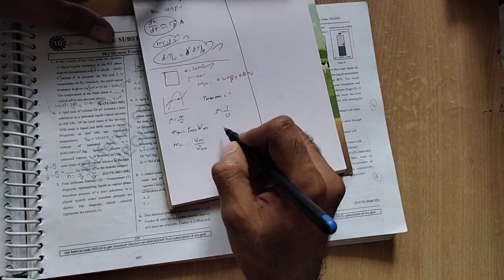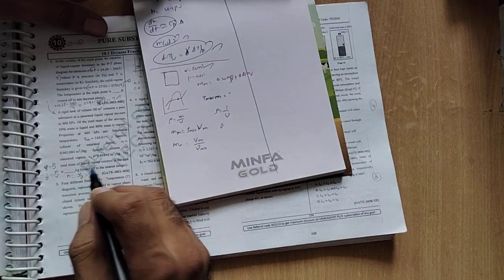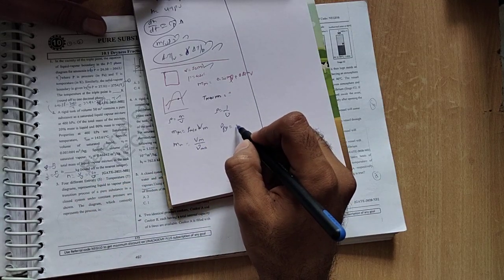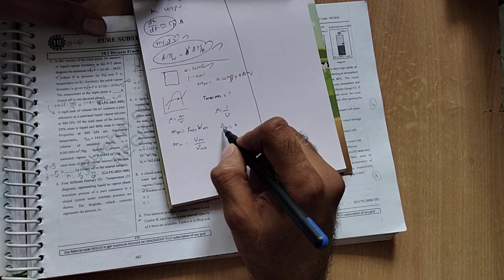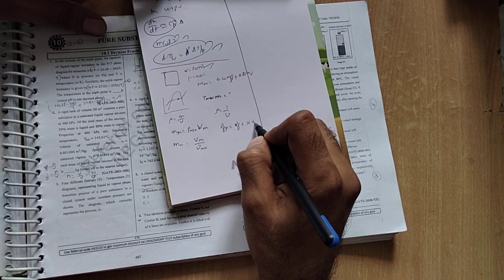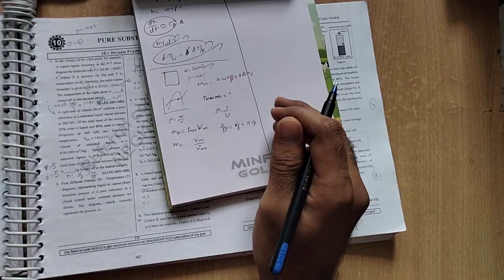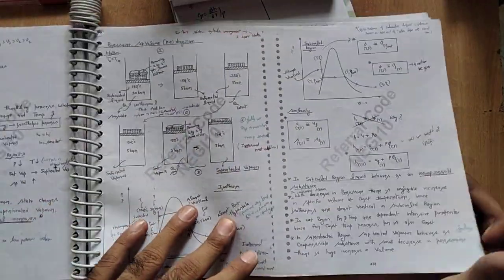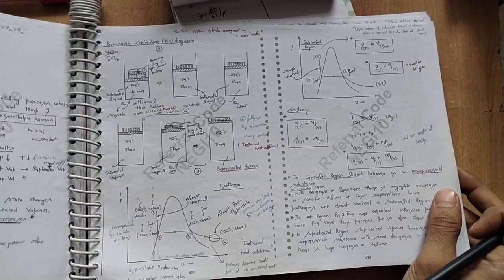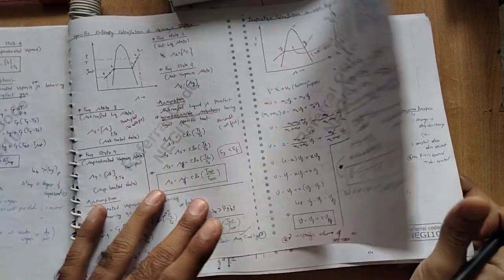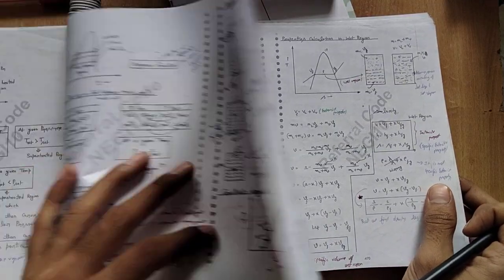So the specific volume: vfg equals vg minus vf, so v equals vf plus x times vfg. I'm just going to show you the formula.